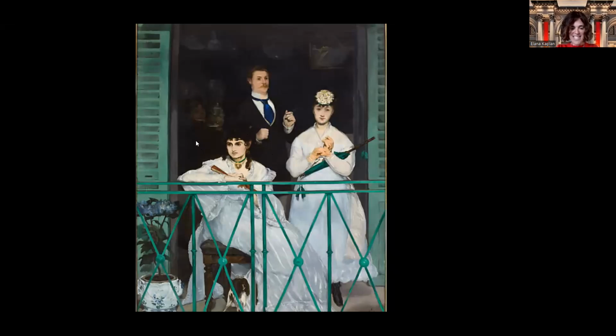And you might be able to see in the shadowy background, barely visible, Manet's godson or stepson, Leon, which we saw last week in a number of his paintings. I talked about how he included his stepson in many of his paintings. So we see him here in the shadowy background.